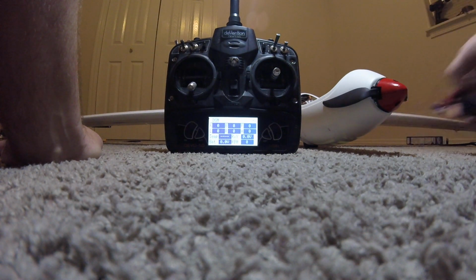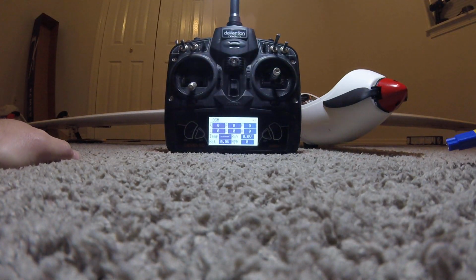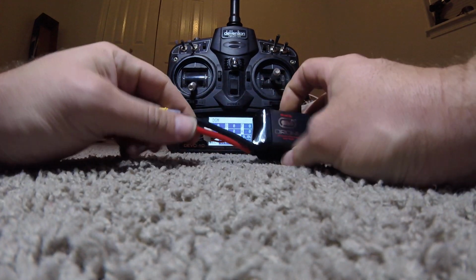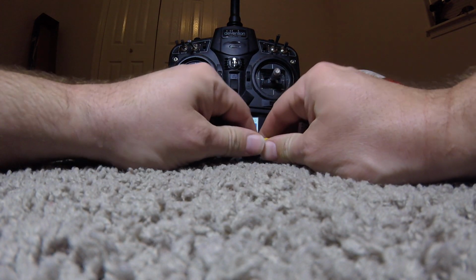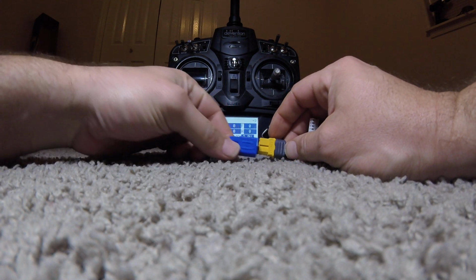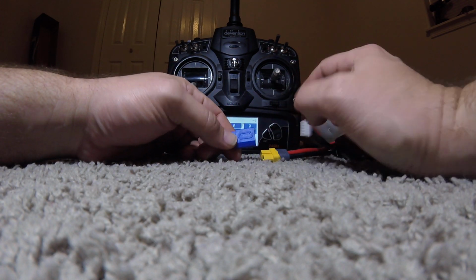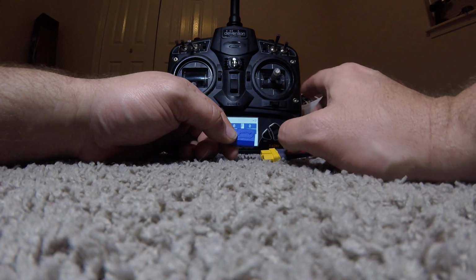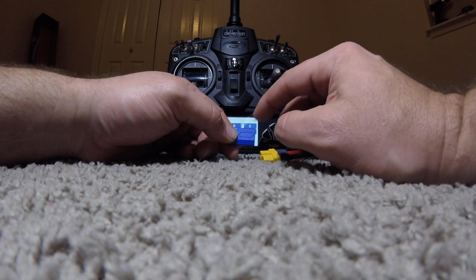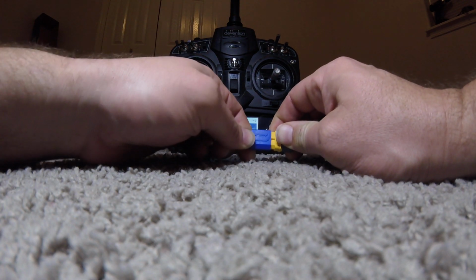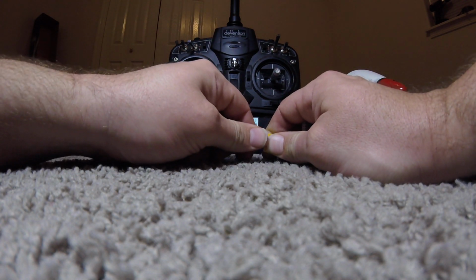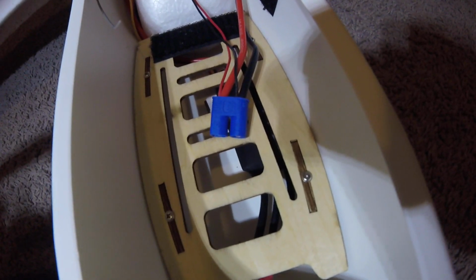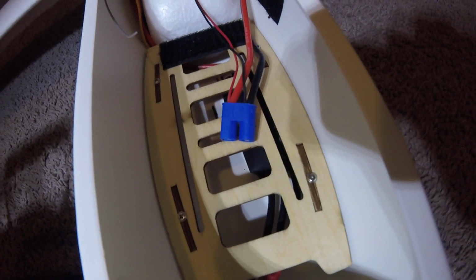Okay. Now there's a couple features that you can have, like an adapter. This is a different adapter, but you can have an adapter like this where you make the wires that come from your plug there into here, and then you just plug that into your battery and then plug the aircraft into that. I didn't want to do that. I actually hooked the wires directly into my ESC plug, so that way you still only have to plug in the one plug and then you're good to go.